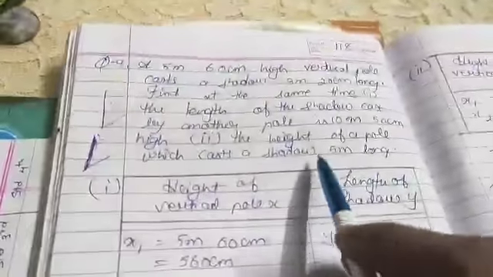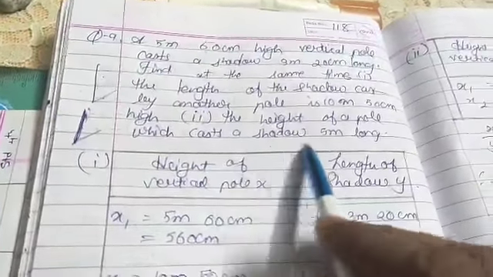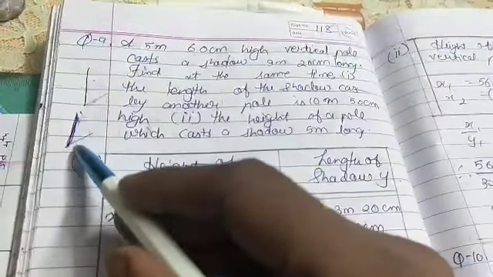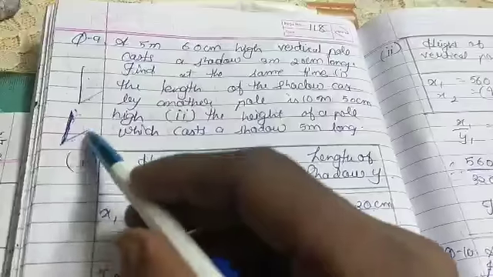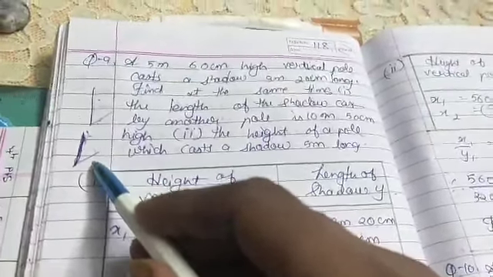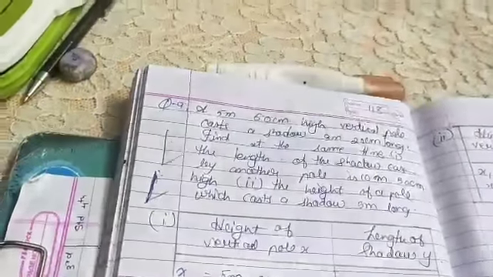Now in another question, we have to find the height of the pole which casts a shadow of 5 meter long. If the length of the shadow is 5 meter long, now how to do it? Let us see.